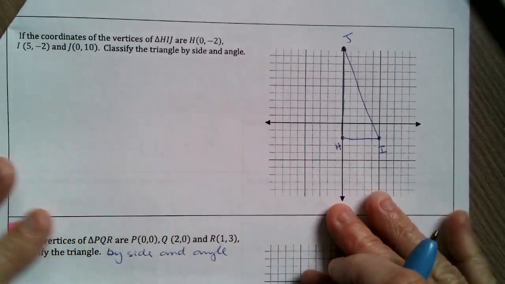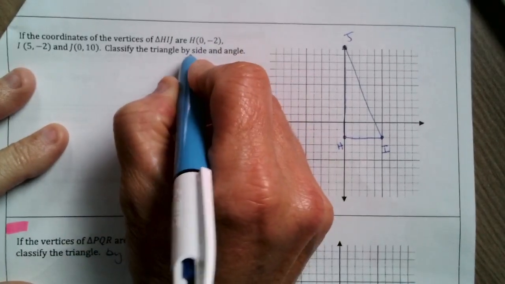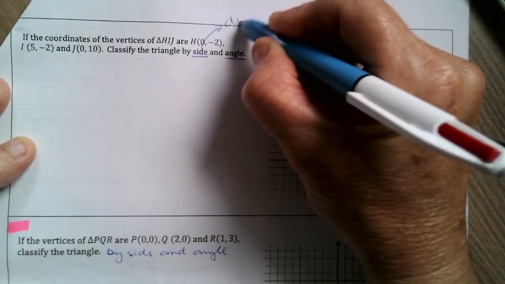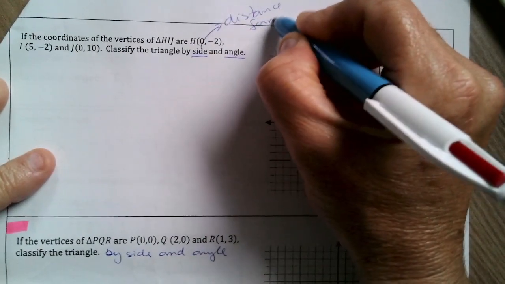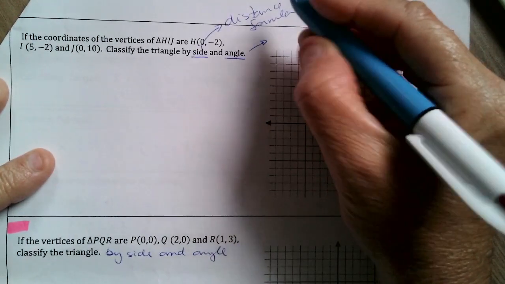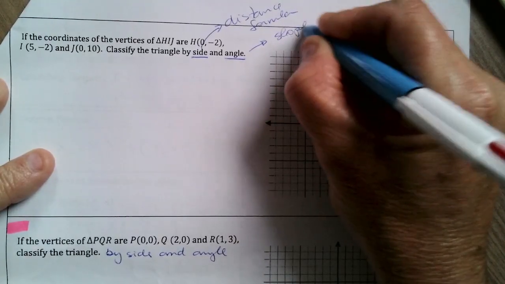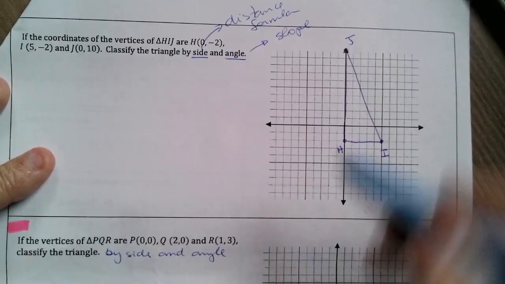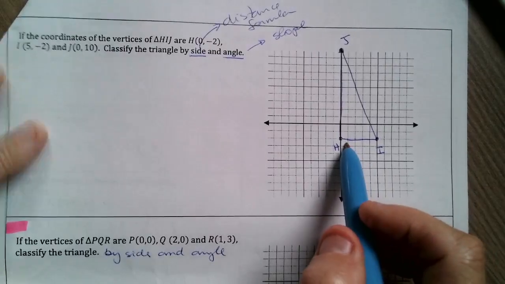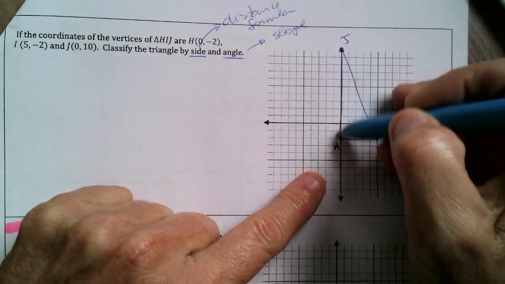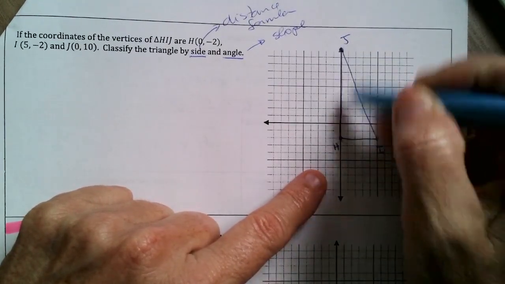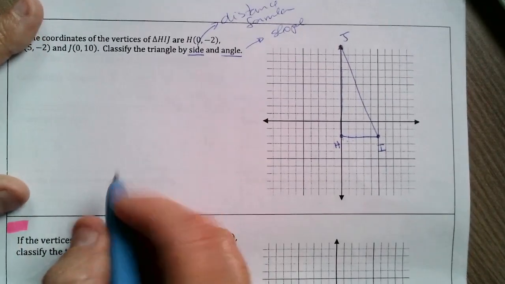Here we go. This one, we want to classify the triangle by side and by angle. So remember, to classify by side is distance formula. By angle, if we suspect that it's a right triangle, we have to use the slope. Slope of the sides. So here we're lucky that this one, I have a vertical side and a horizontal side, right? Horizontal and vertical. So these we can just count.